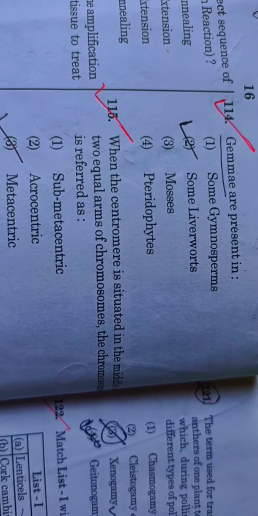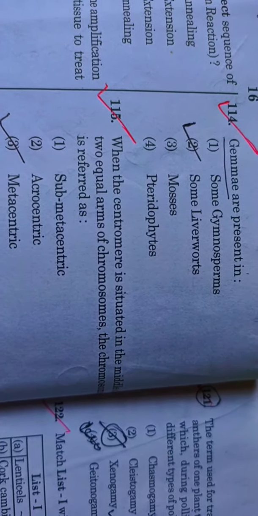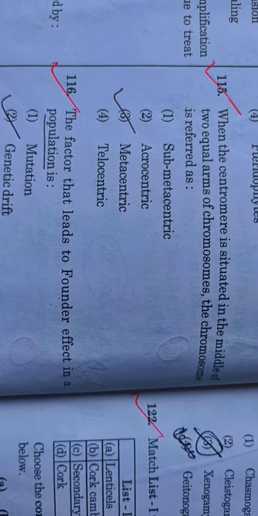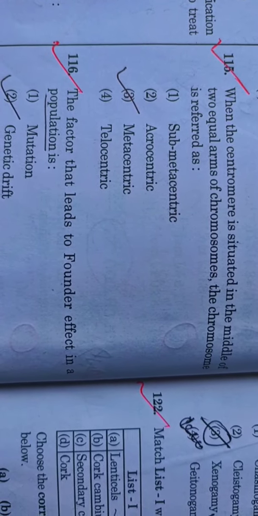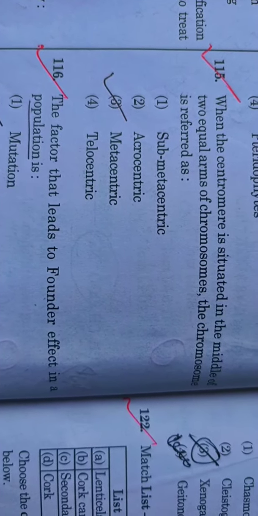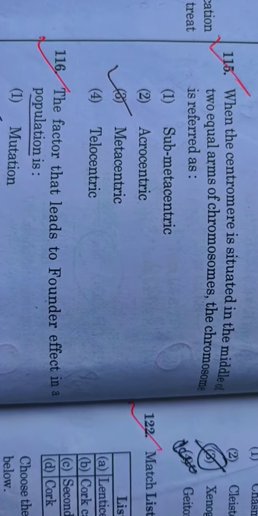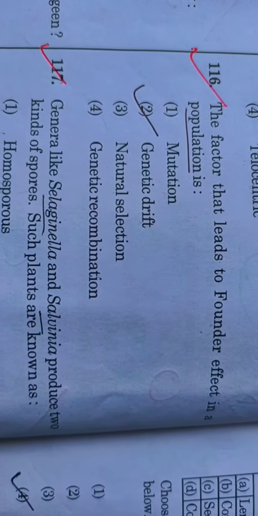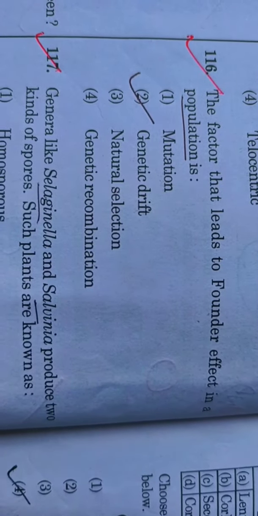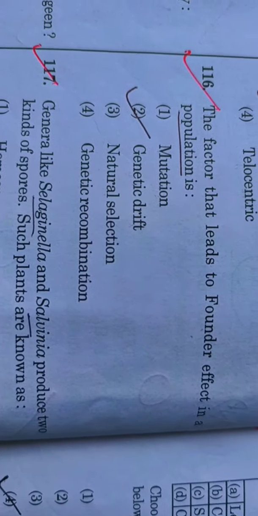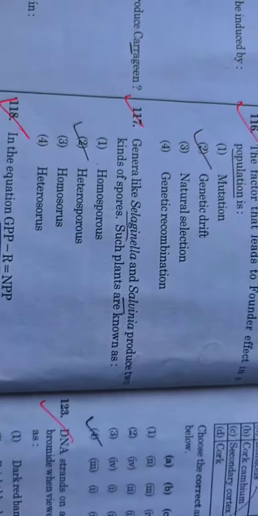Next question, 114. Gemmae are present in liverworts, that are bryophytes. So option number 2 is the correct answer. Question number 115. When the centromere is situated in the middle of 2 equal arms of the chromosome, the chromosome is referred to as, so when the chromosomes are equally divided from the centromere point, then these types of chromosomes are metacentric chromosomes. So option number 3 is the correct answer, which I got right. Question number 116. The factor that leads to founder effect in a population is, according to NCERT, option number 2, that is genetic drift, is the correct answer. So this was again correct.